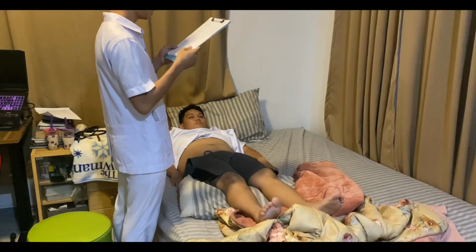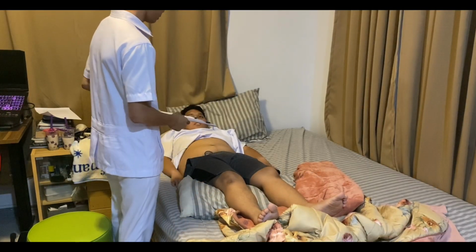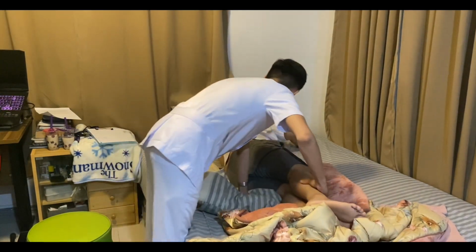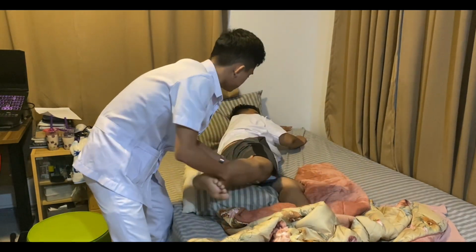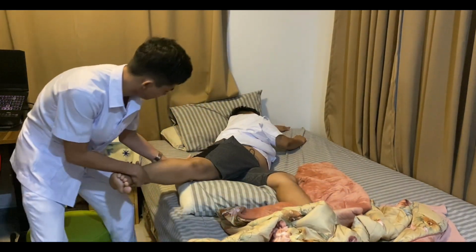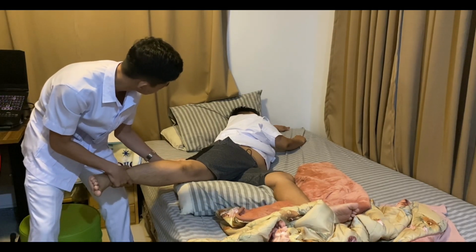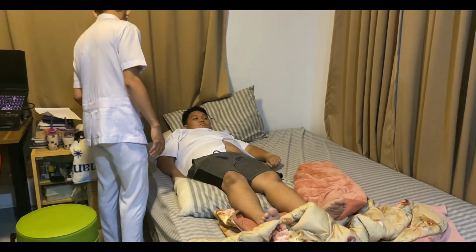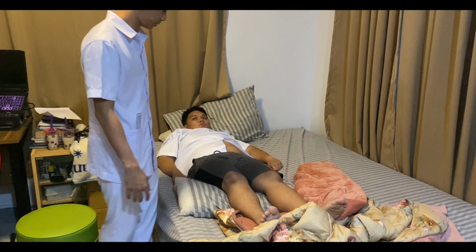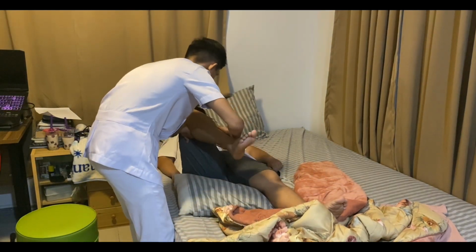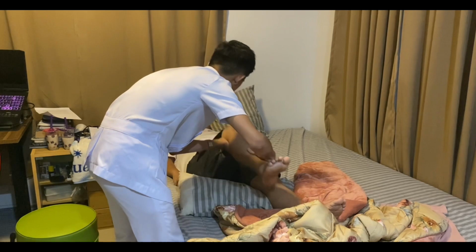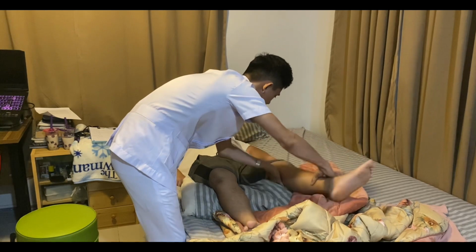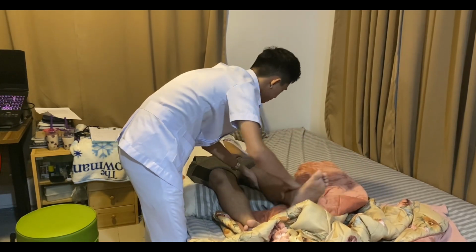Okay. Next is the psoas sign. Sir, can you please face at the side? Do you feel any pain, sir? No. Okay. Next thing I'm going to do is the obturator sign. Okay, anything? Do you feel any pain, sir? No. Okay. Other side? Do you feel any pain, sir? No. Okay, thank you.